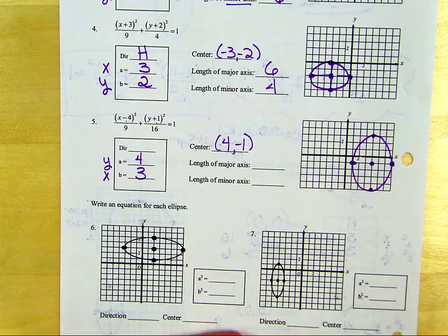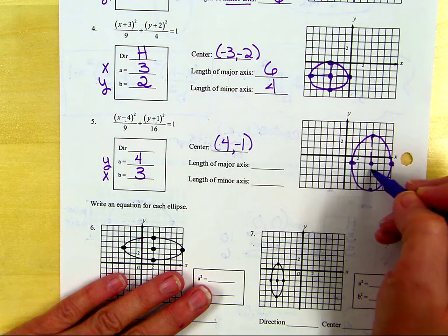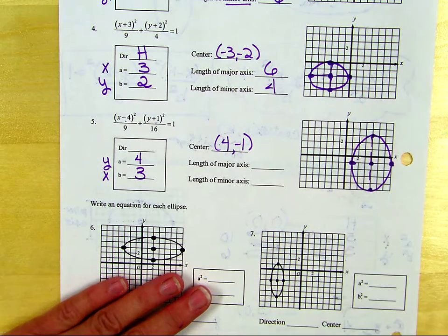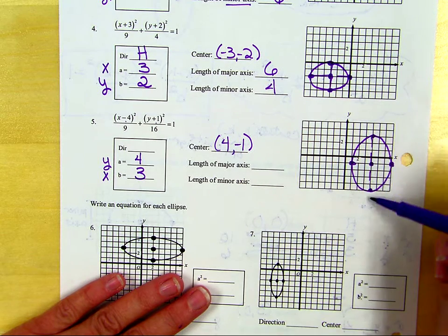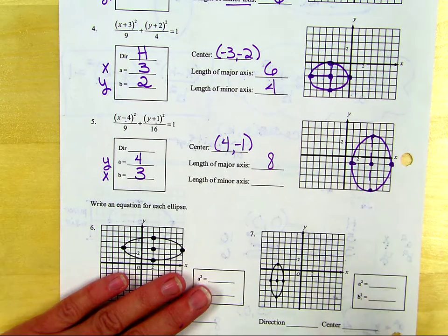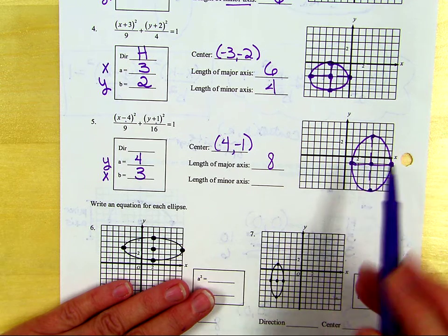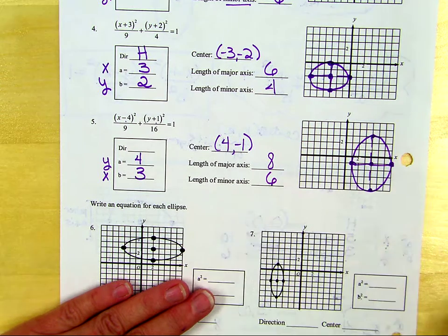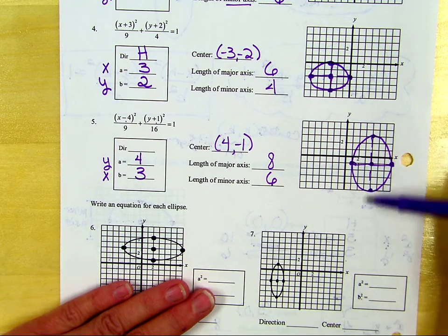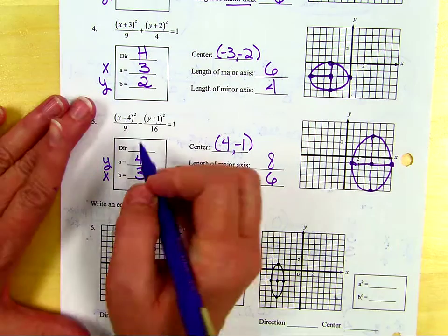Okay? The major axis, that's like the biggest diameter, that would be 4 plus 4 is 8. Minor axis, the smaller diameter, 3 plus 3 is 6. This opens bigger in the y direction. That makes it a vertical ellipse.